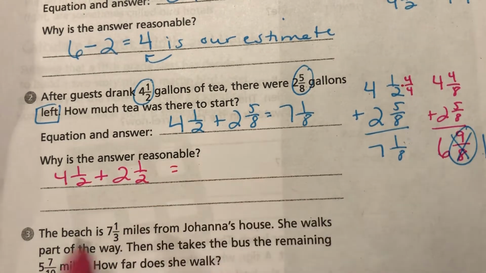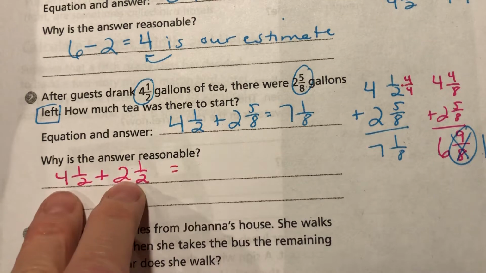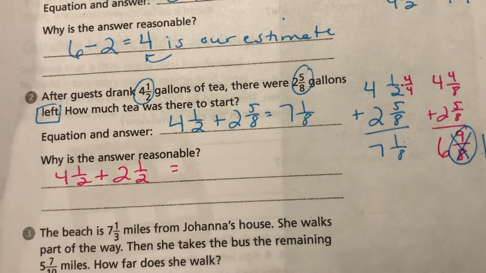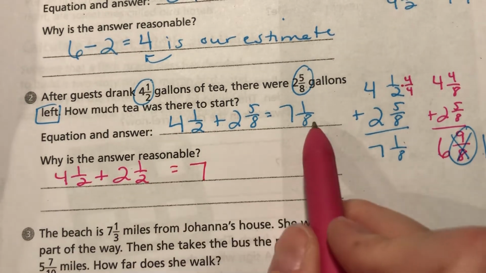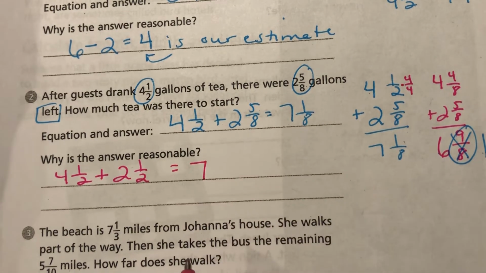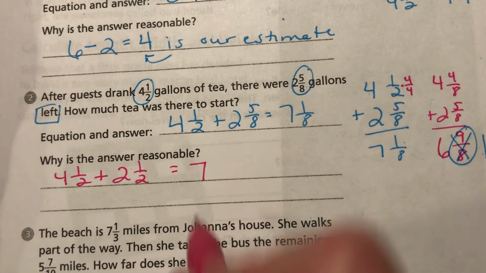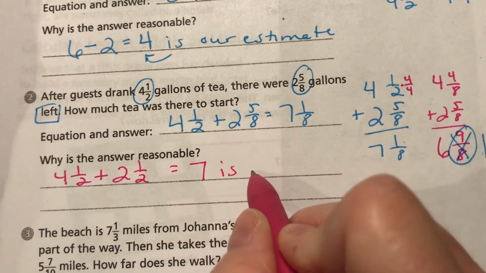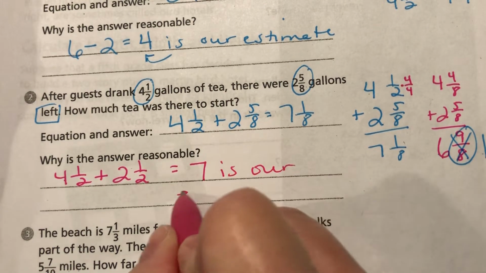All right, anyhow, 4 plus 2 is 6, and 1/2 plus 1/2 is 1, right? So 6 plus 1, that would be 7. Hey, is 7 pretty close to 7 and 1/8? Yeah, sure is. So we know that we're on track. So 7 is our estimate. That's how we know.